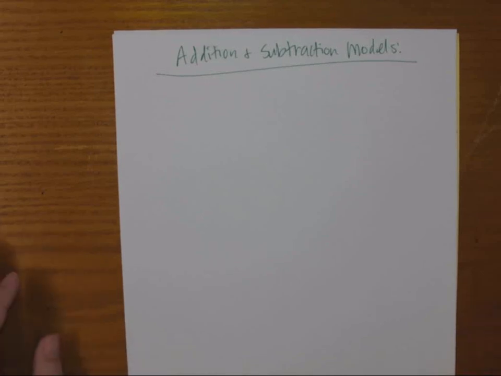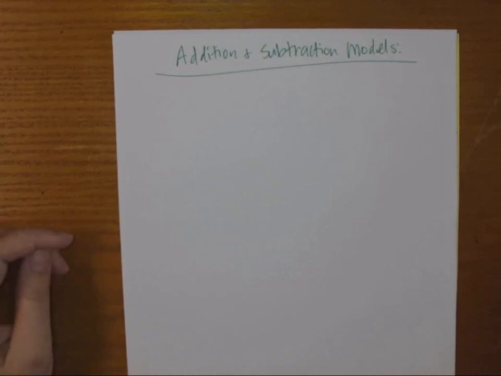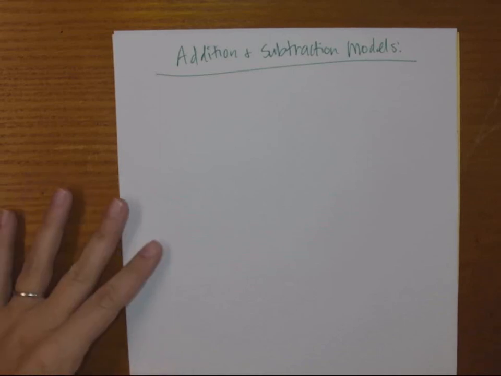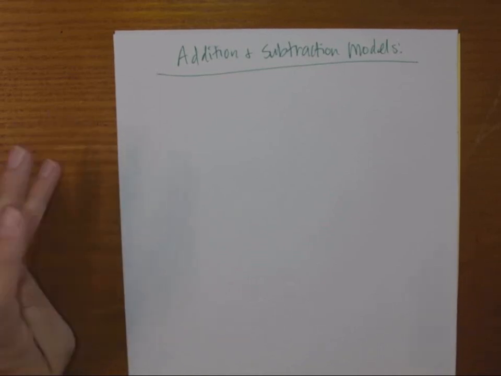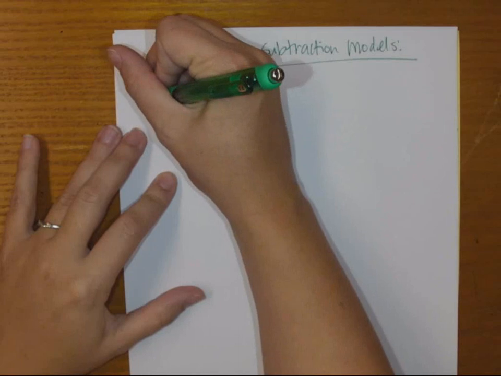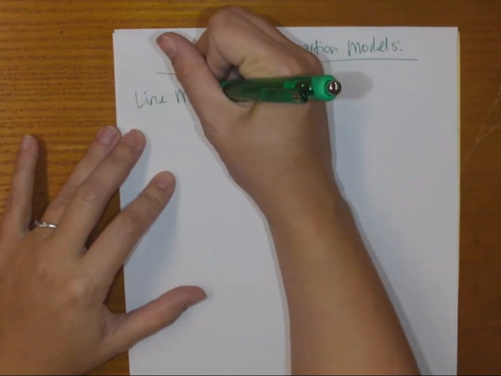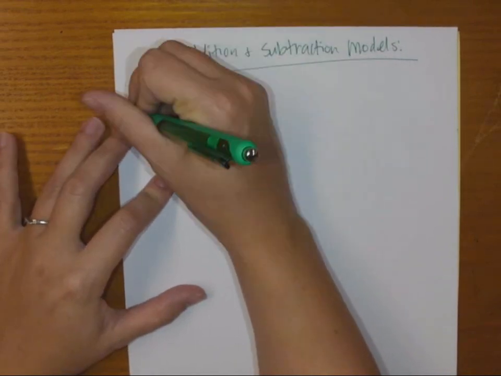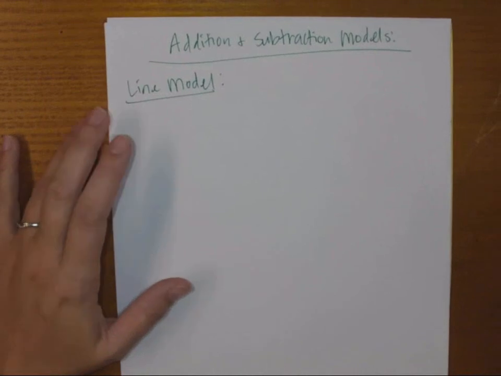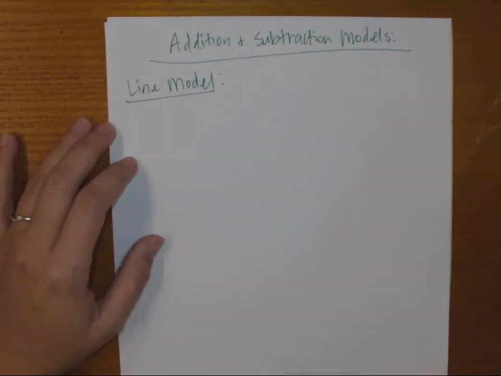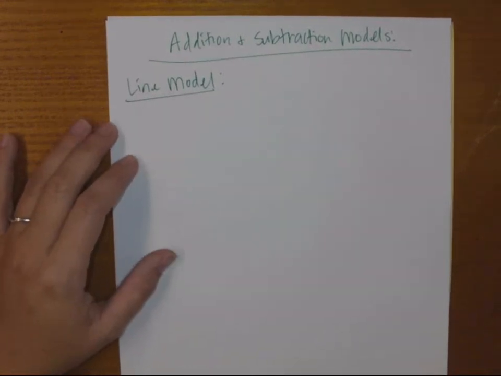Okay, in this video we are going to talk about addition and subtraction models and then strategies for addition and subtraction. So for addition and subtraction we have two types of models. We have a line model and a set model. So the first model we're going to talk about is the line model. Okay, so a line model is just basically thinking about addition or subtraction using a number line.